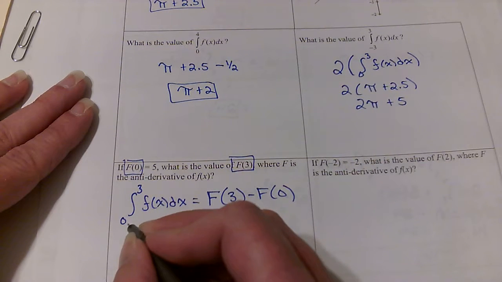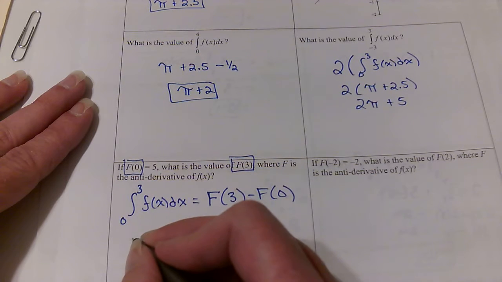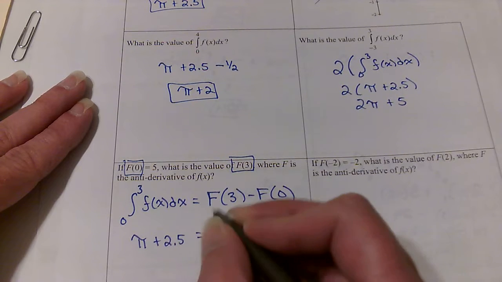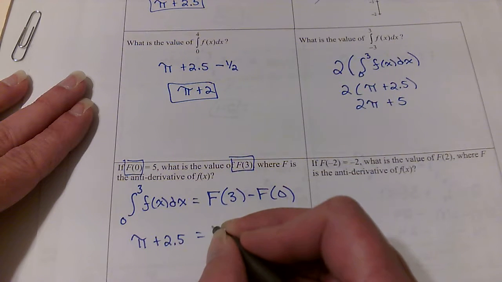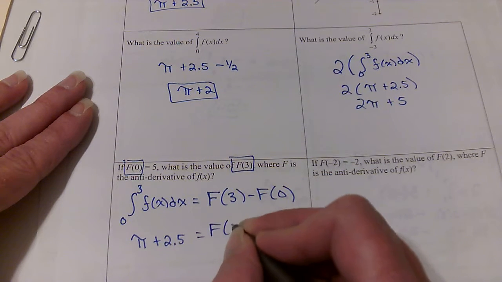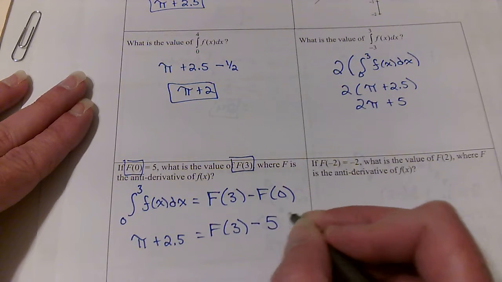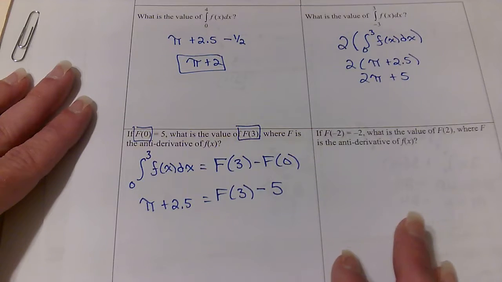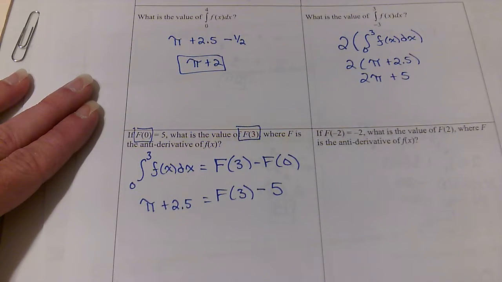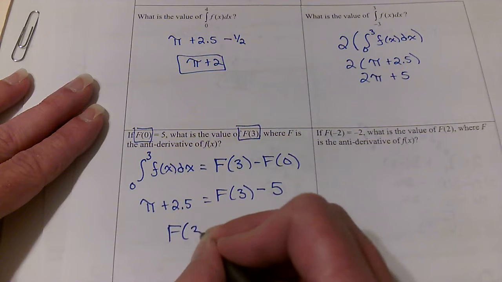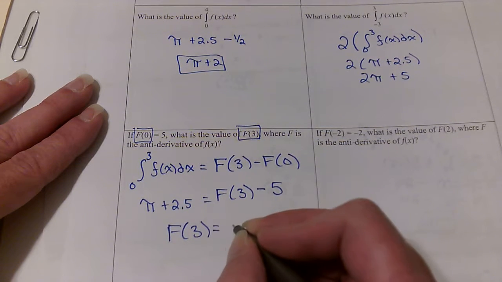Do I happen to know the integral from 0 to 3? Yeah, we found it earlier. Do I know capital F of 3? Nope. Do I know this one? I do. So I'm able to solve for this value.